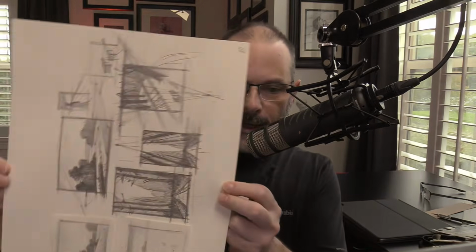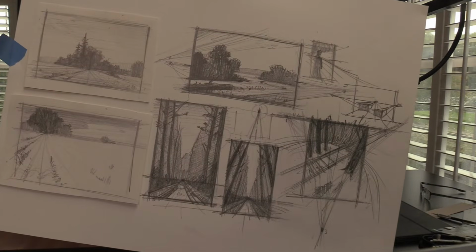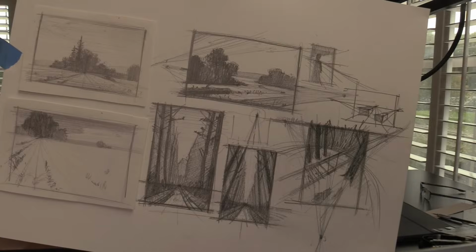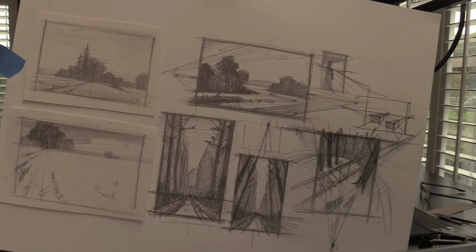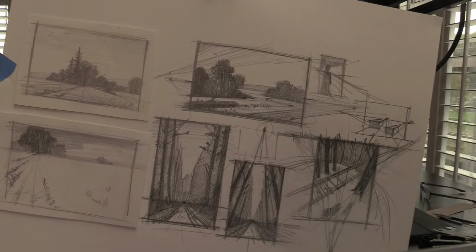So this is like, I think, a 12 by 16 sheet of paper. Those are some pretty big thumbnails. Yeah, we've got a bunch of different views, and that's all that matters. And that's what that process is about. It's about creating different views so your images don't always look the same.